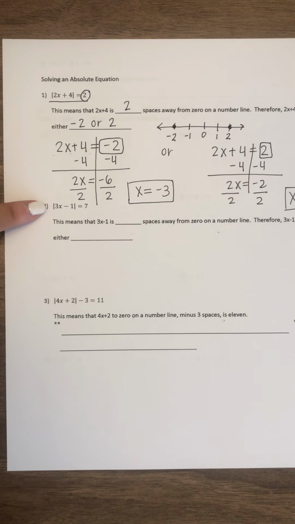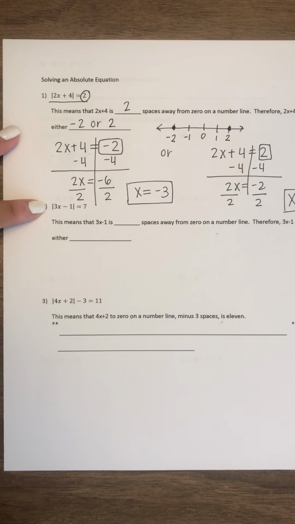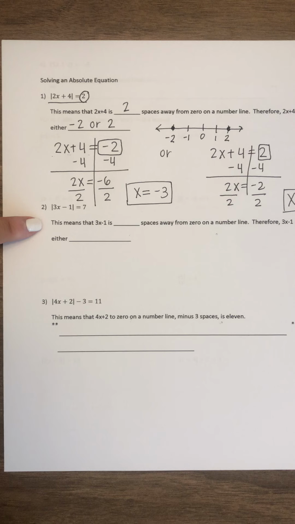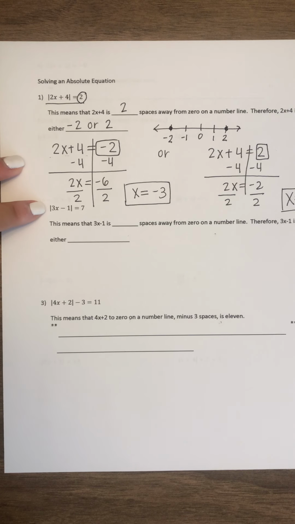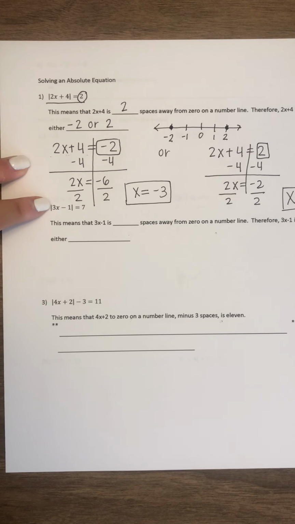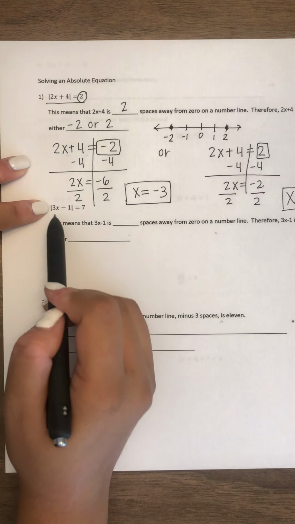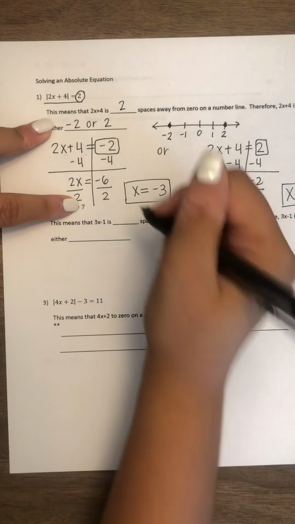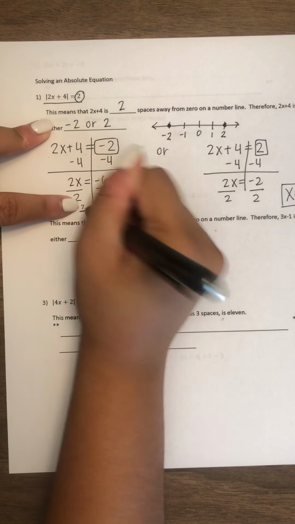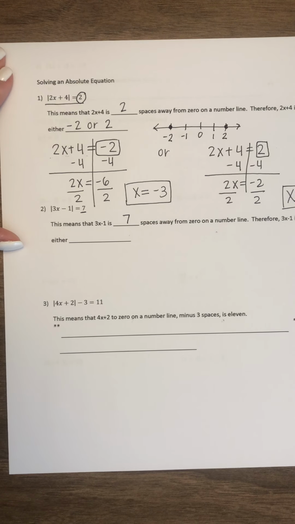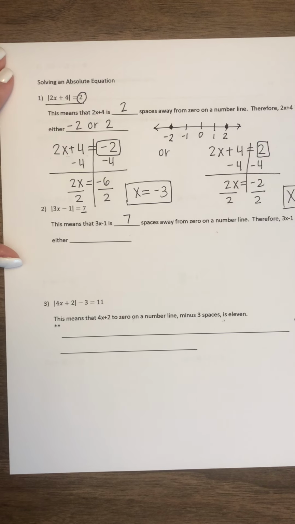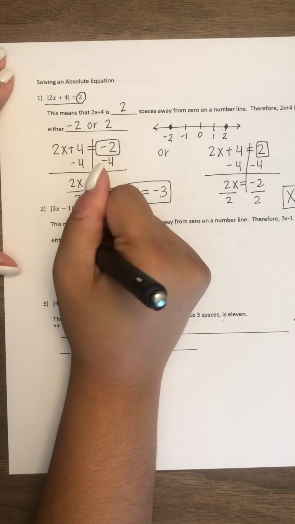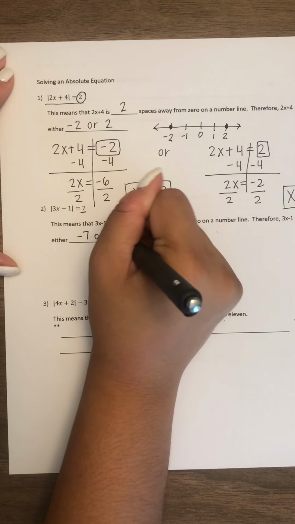So number 2 says the absolute value of 3x minus 1 equals 7. Again, keep in mind the structure of this and what it's saying in words. So this means that 3x minus 1, which is what's in the absolute value symbol, is now 7 spaces away. That's what this 7 means. 7 spaces away from 0 on a number line. Therefore, 3x minus 1 is either, if you notice the trend, -7 or 7.